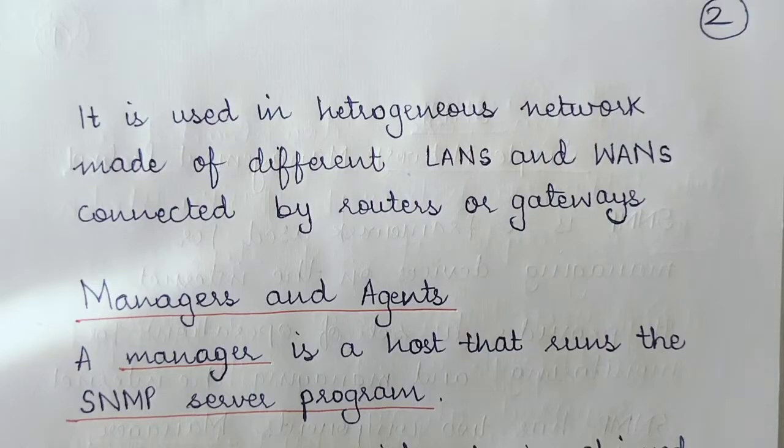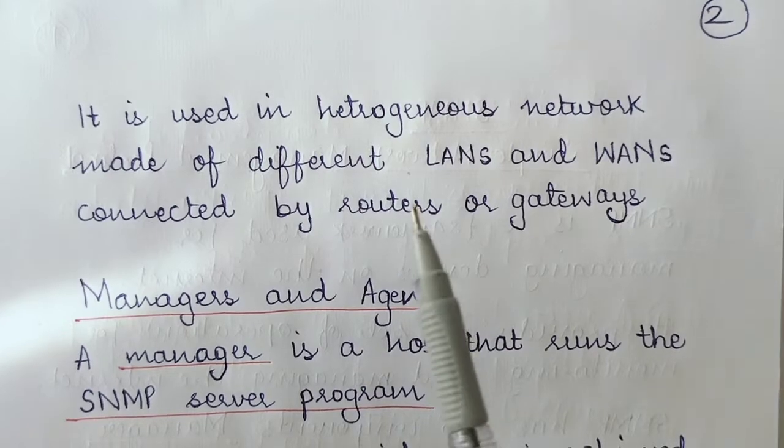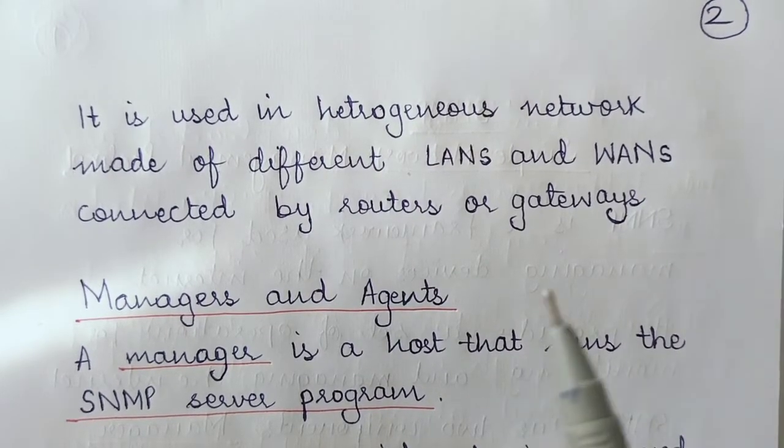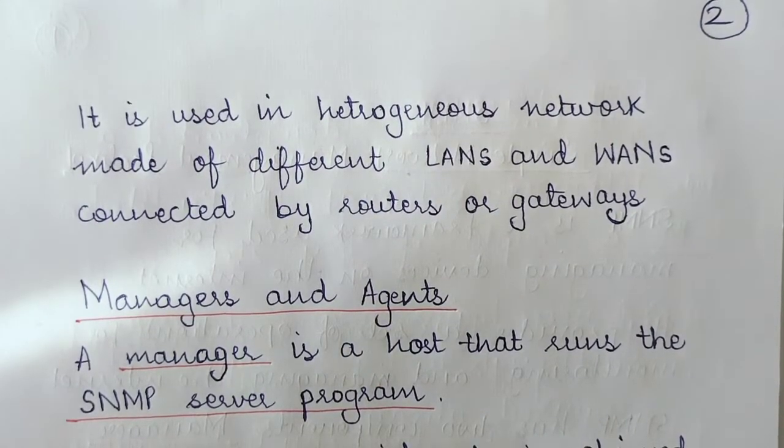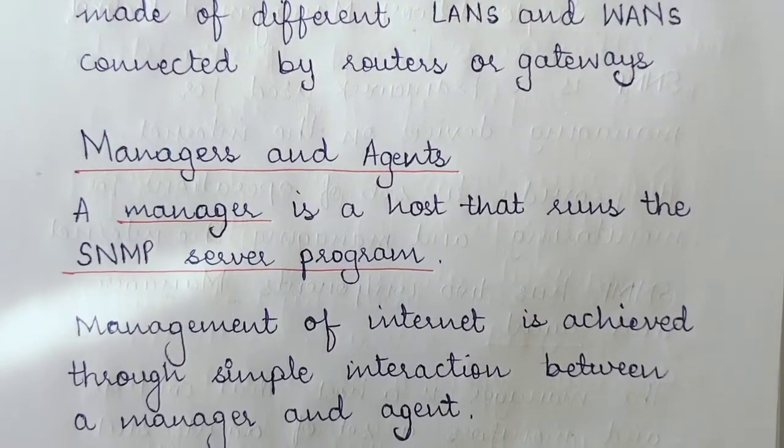So when I say different kinds of LANs and WANs connected together make up an internet, that means an interconnection of heterogeneous networks. Hence the SNMP protocol is used in heterogeneous networks. Basically a heterogeneous network comprises different LANs and different WANs which are connected together. And how are they connected? By means of routers and gateways.